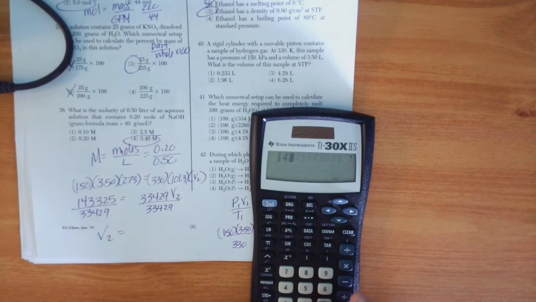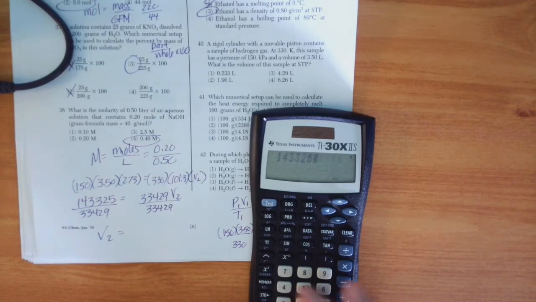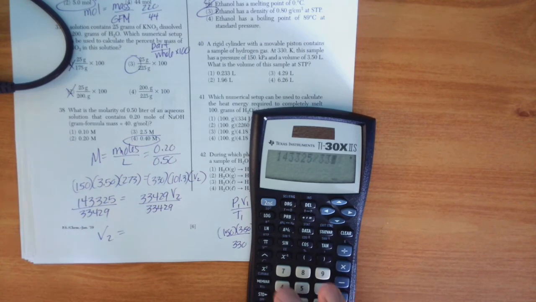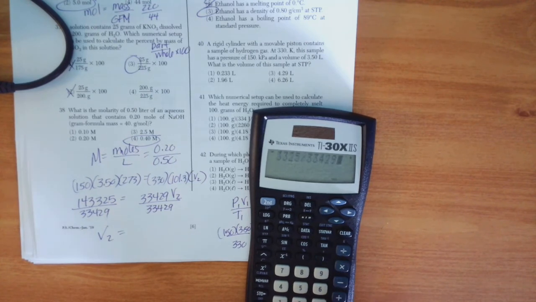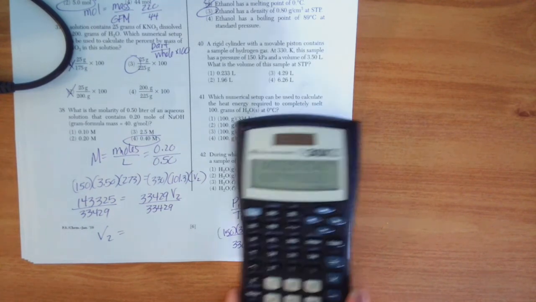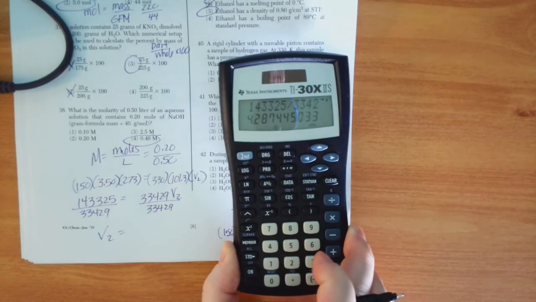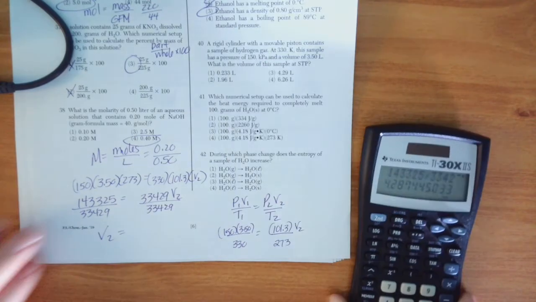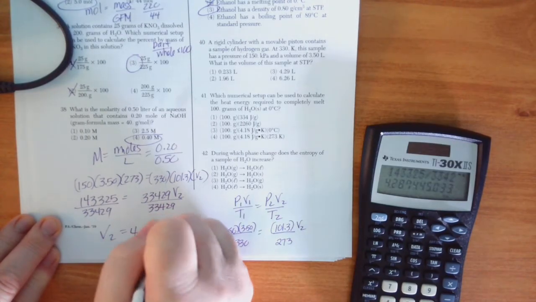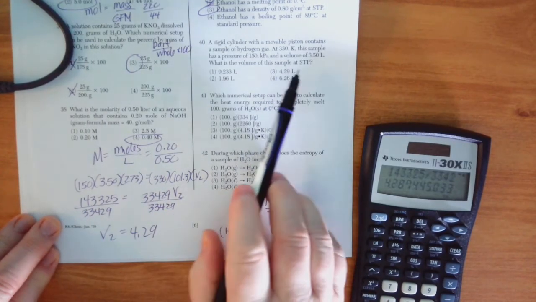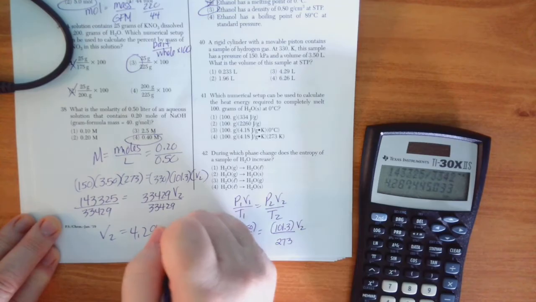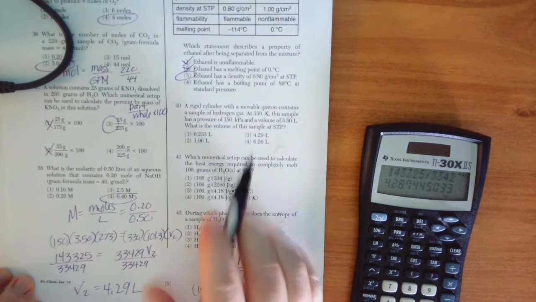So 143,325 divided by 33429 equals, so you can see what I have here, 4.287. So 4.29. And my volume originally was in liters. So let's see what answer choice.